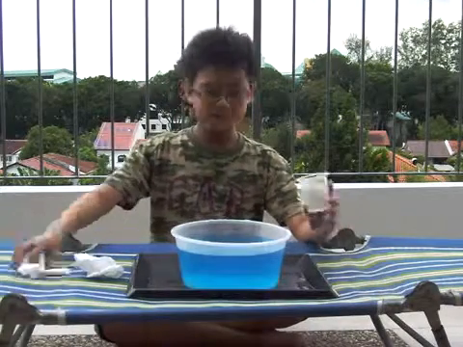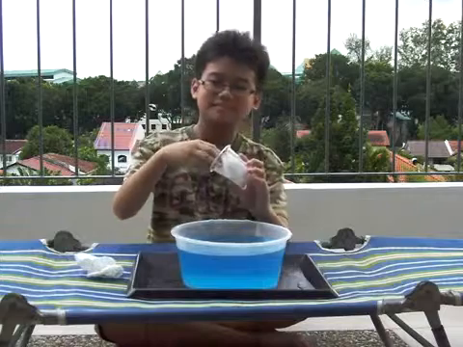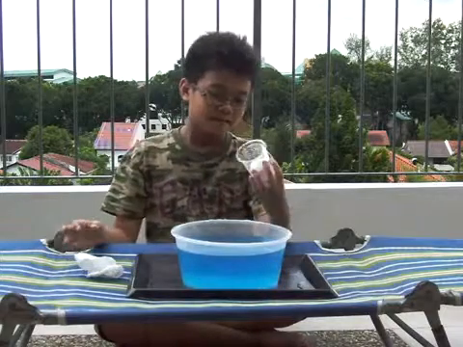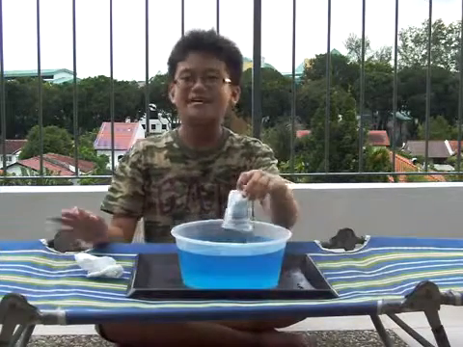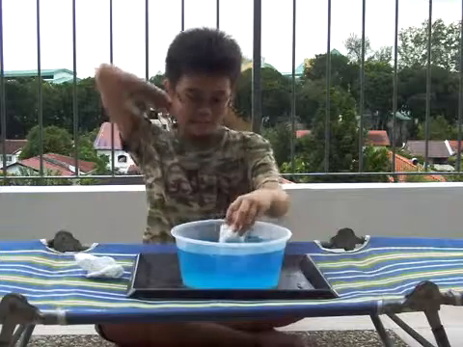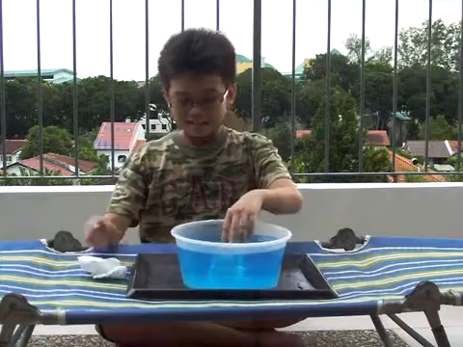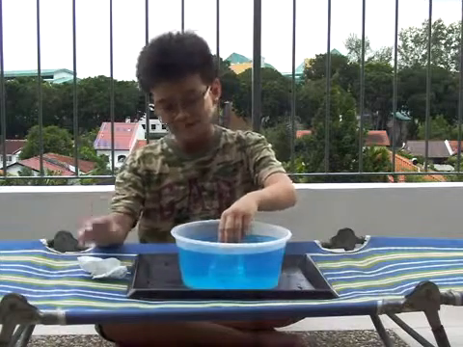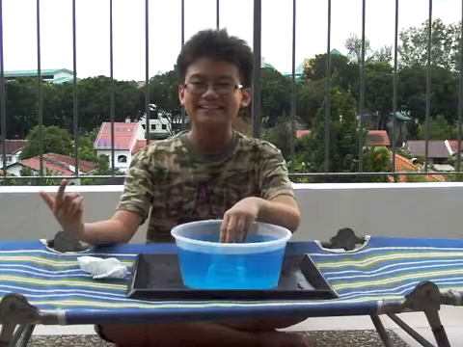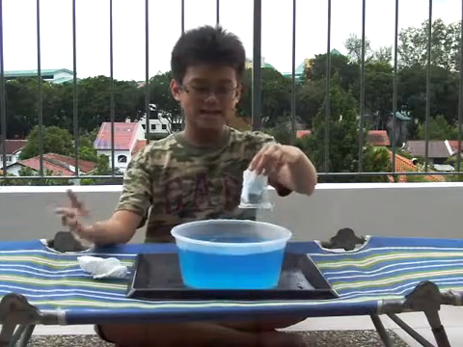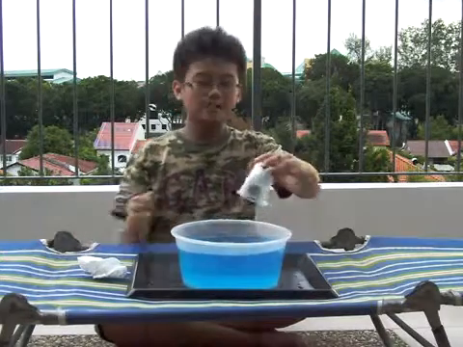When the tissue paper is put into the cup and inverted into the trough, the air inside the cup cannot exit and water cannot enter. Hence, the air keeps the tissue paper dry, as water can't enter. Air blocks it out. Now I would like to pass the time over to Adrian, who is doing our second experiment.